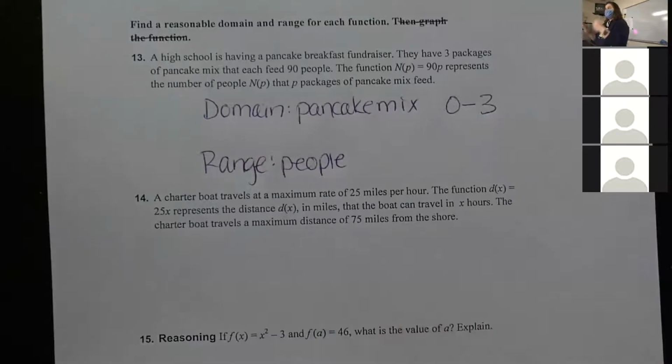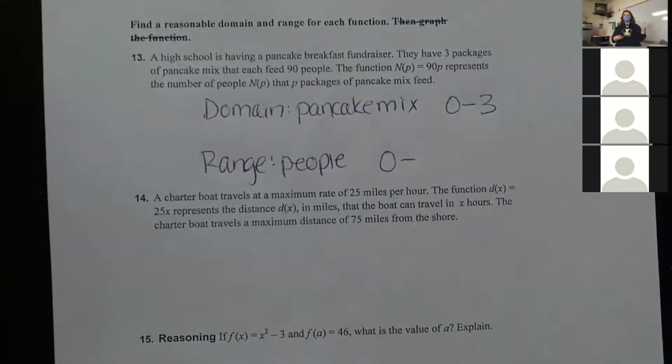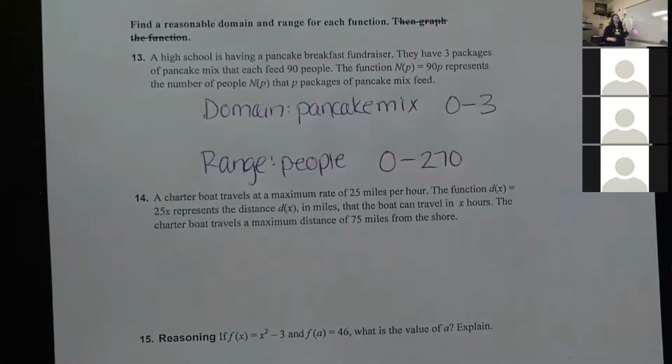Okay, so the amount of people I could serve, I could choose to not serve anybody in this pancake mix, so 0. It wouldn't make sense to have negative, right? Negative people doesn't make sense. Okay, all the way up to what? Is it 90? It's 90 per package. 270, because we have 3 packages that can serve 90 people each. So 90 times 3 is 270. Good. That's a reasonable domain and reasonable range.